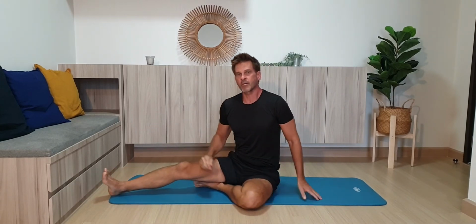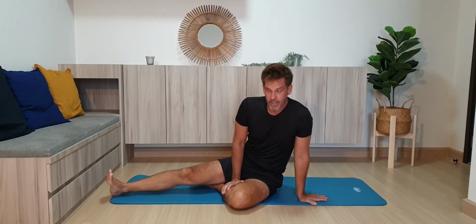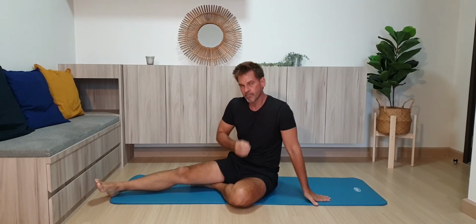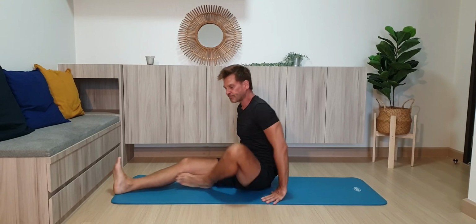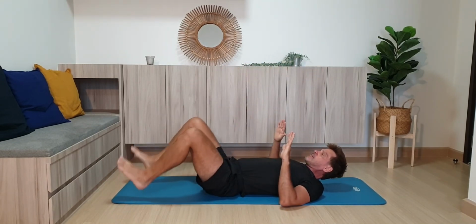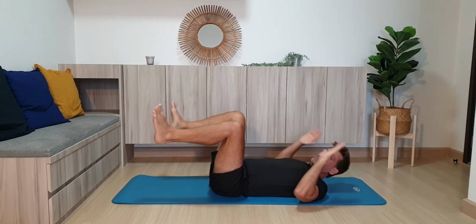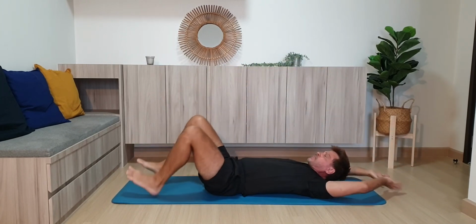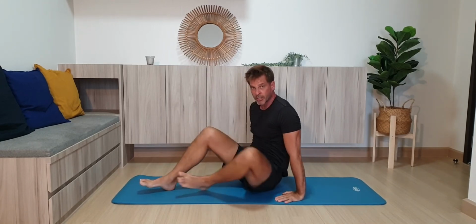So that is the pelvic roll-up done correctly. The different stages of the pelvic roll-up. You can start with the beginning. Touch. Roll up. And then you advance, advance, advance back to here. Go at your own pace.